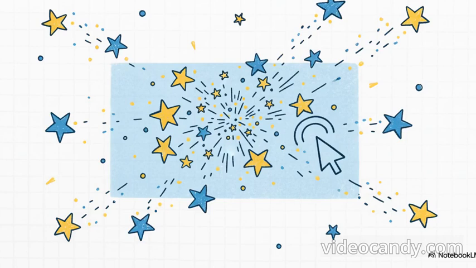It really does look like these tiny bubbling stars or little sparks are swirling around, and then with just one tap, poof, they just flitter away and reveal the secret message underneath. It's part mystery, part magic, for sure.